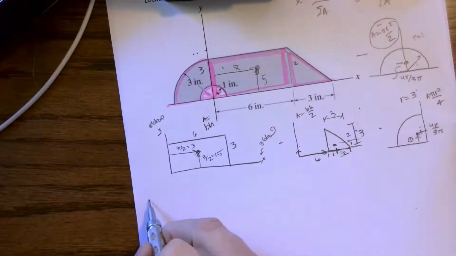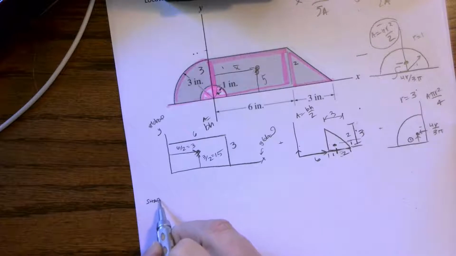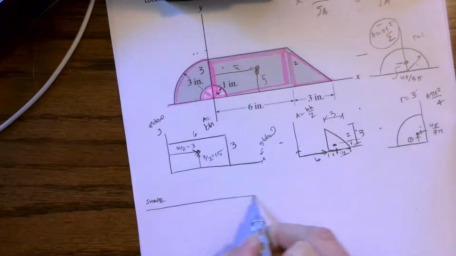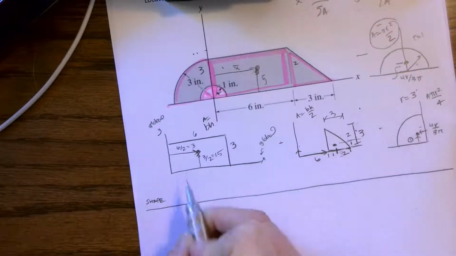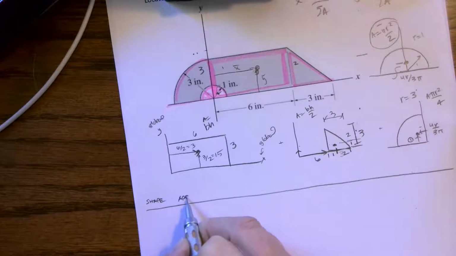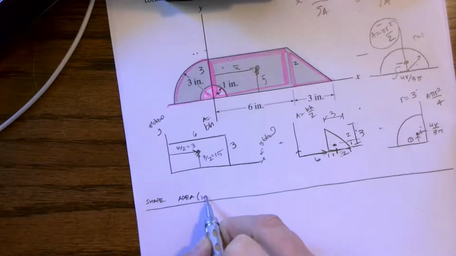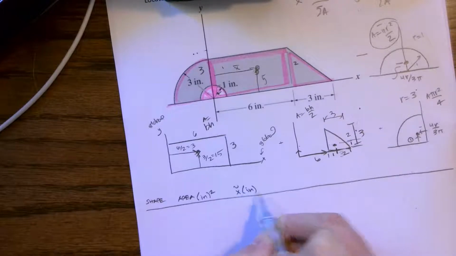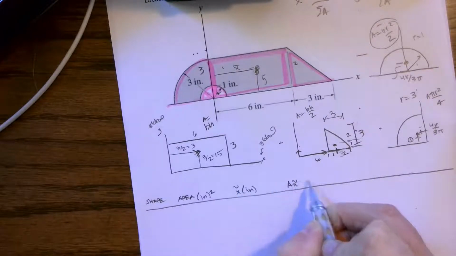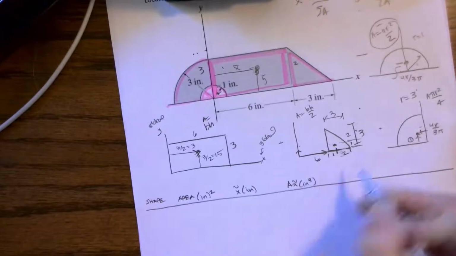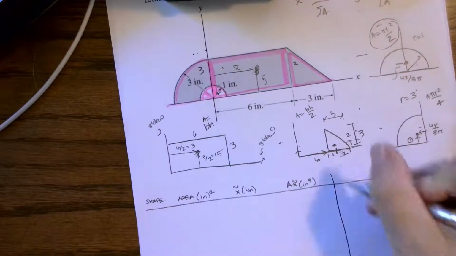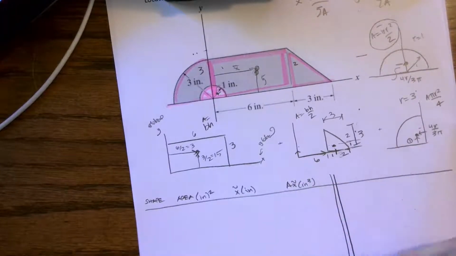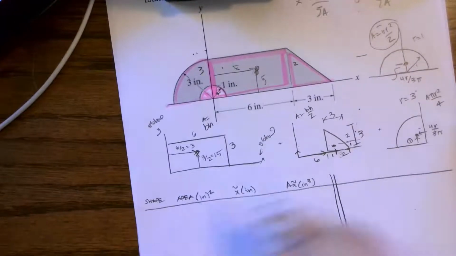So remember, I need to have my shape. That's going to be something that's important. Okay, I'm going to have my area, and that's going to be inches squared. I'm going to have x tilde, which is in inches, and I'm going to have area times x tilde, which is inches cubed. And I'm going to draw a big line here. And then I already have my area. I can reuse that.